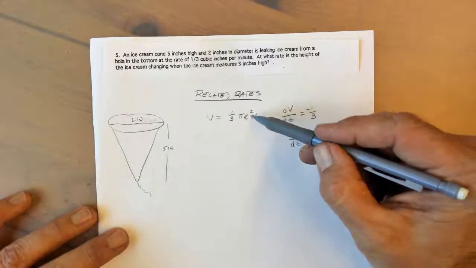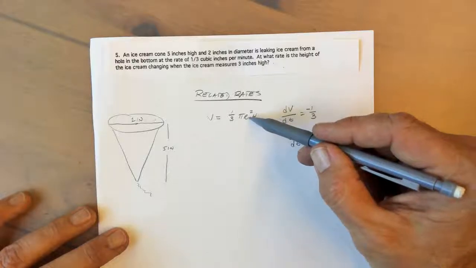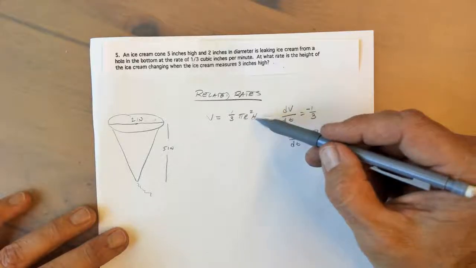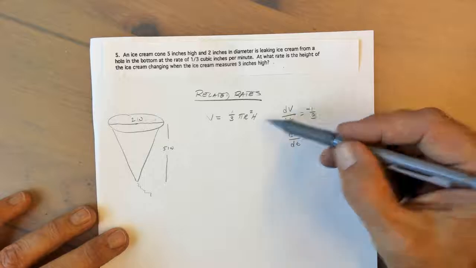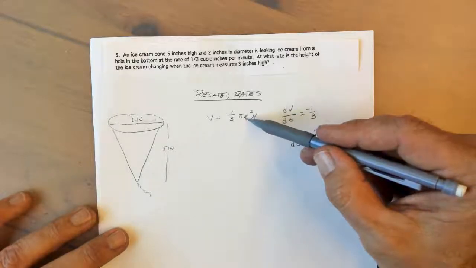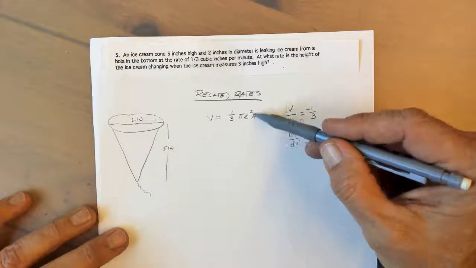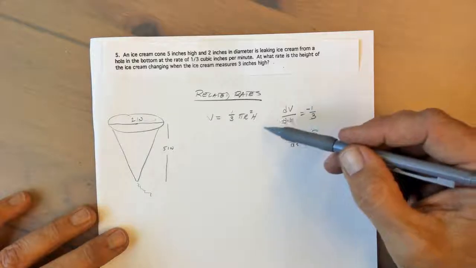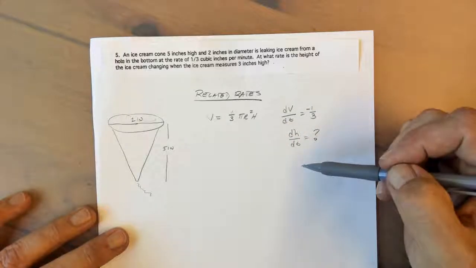We also see that we're going to have to do a product rule because we have the product of r squared and h. The problem with that is that we have no value for dr/dt. Now, we've got two ways to tackle that.